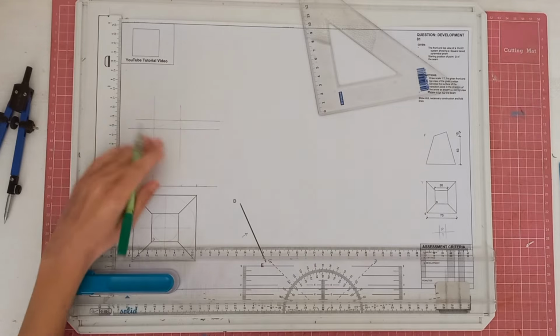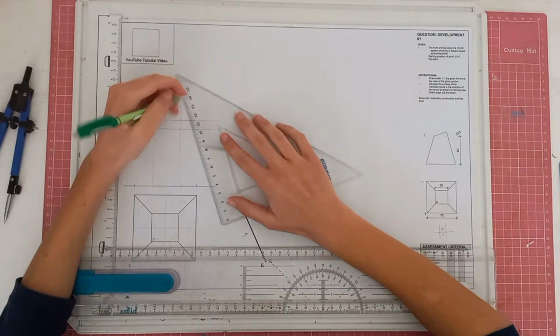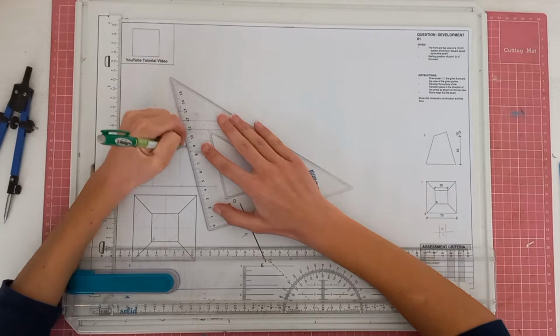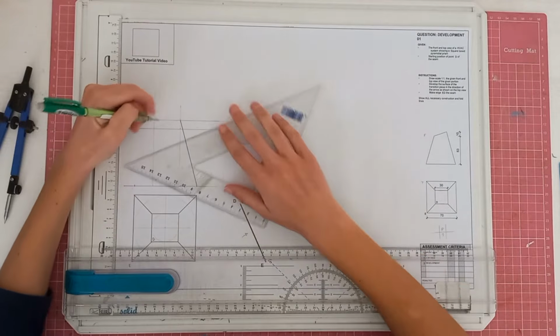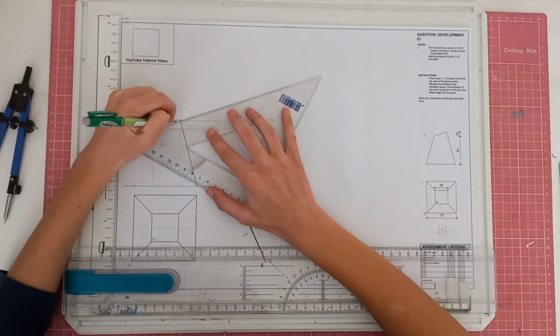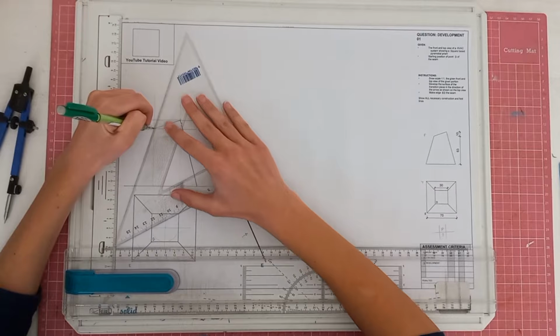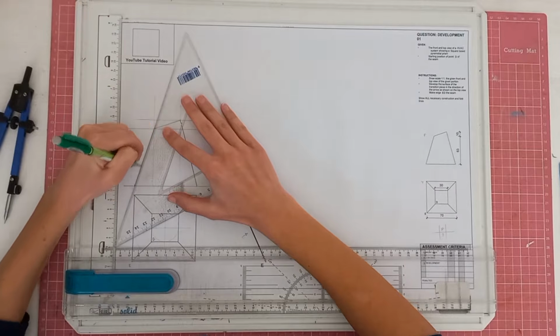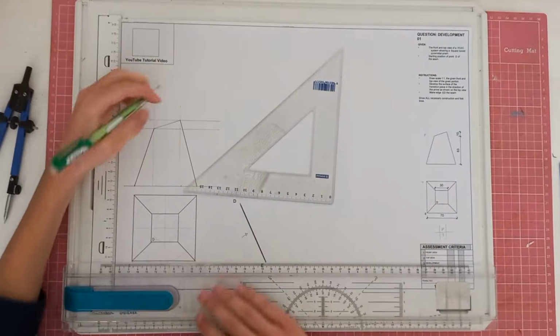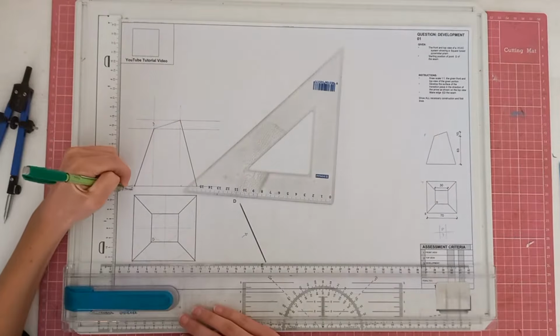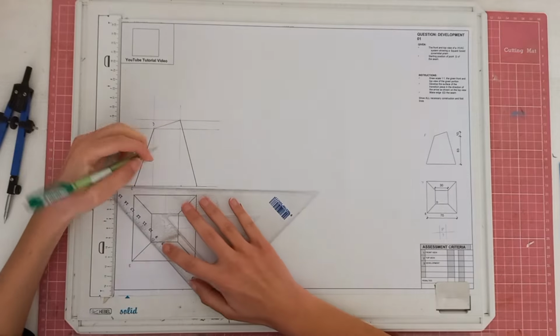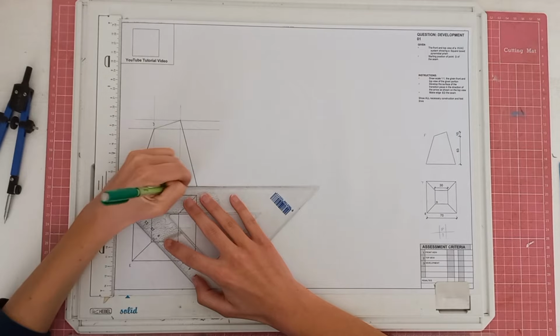Then we draw in our view quickly. We will have the side here, and the slope as well. The side here will actually be DE, so we'll label that D and E, and then we have the bottom of the transition piece as well.